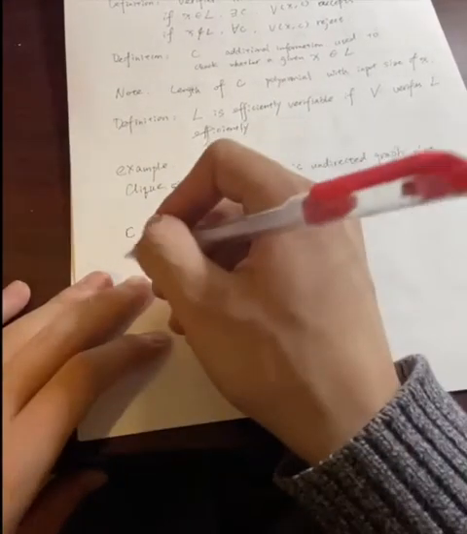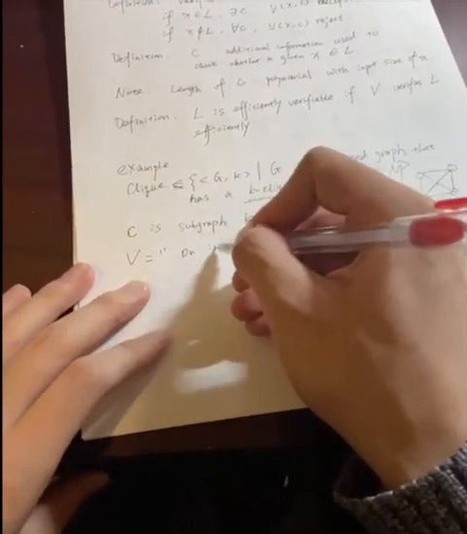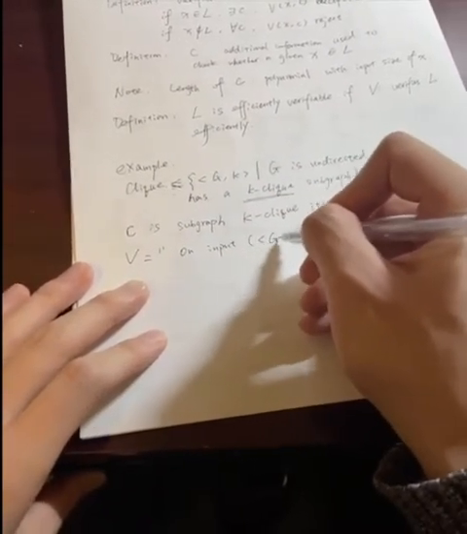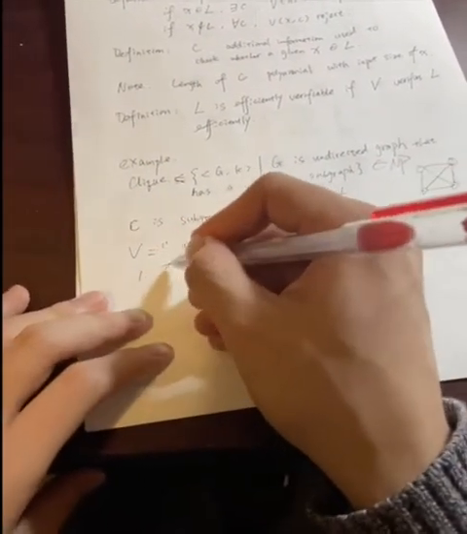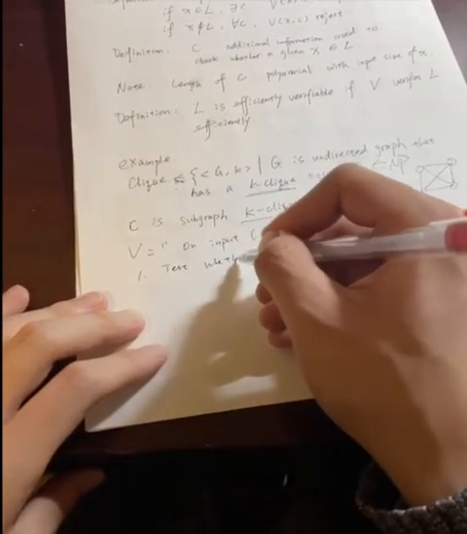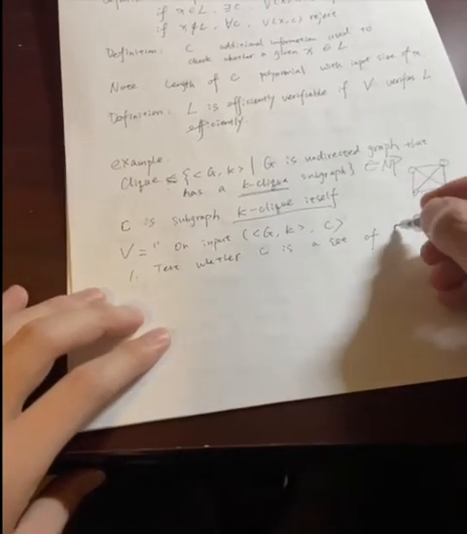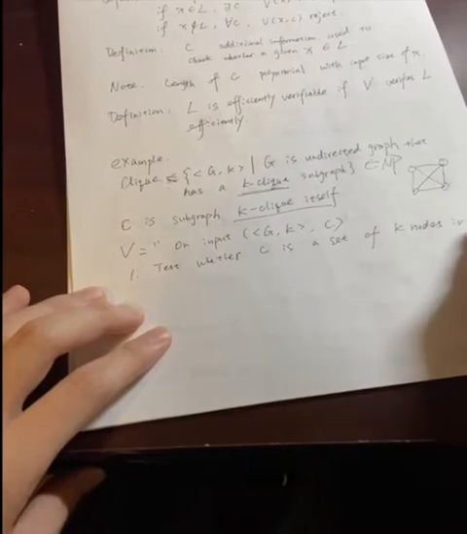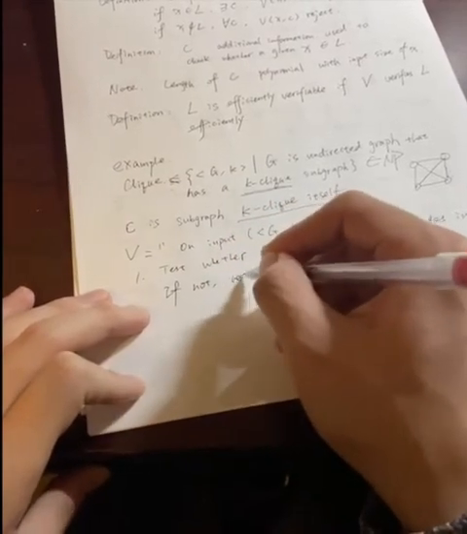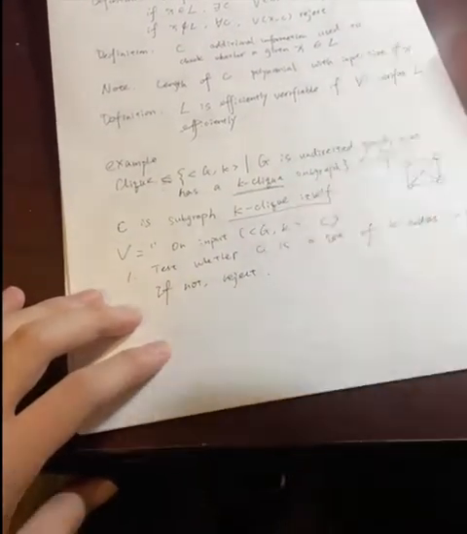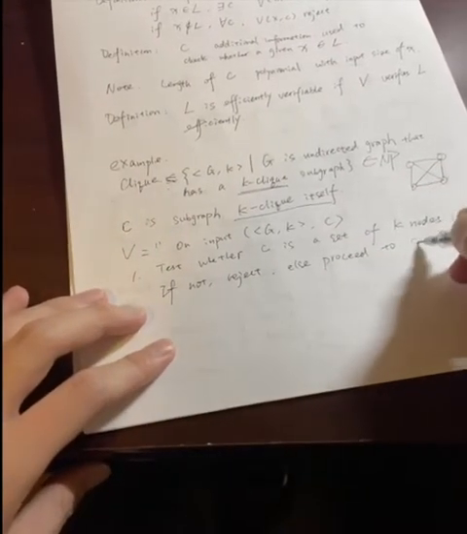Next, the verifier is defined as follows. On input G, K, and my certificate C, which is the k-clique itself, firstly I test whether C is a set of K nodes in my G. If not, we just reject and output the result. Else, we proceed to step 2.